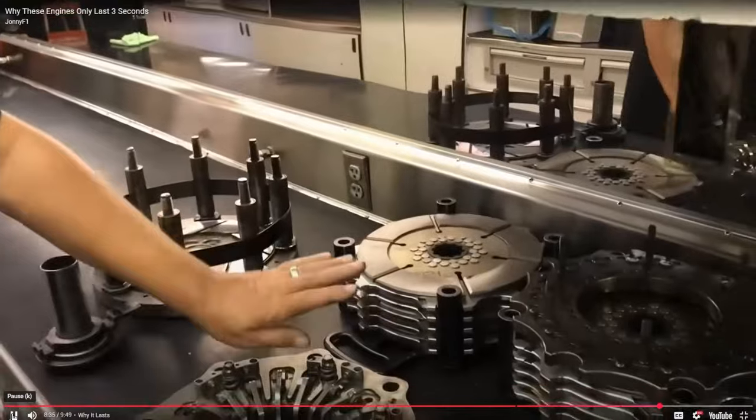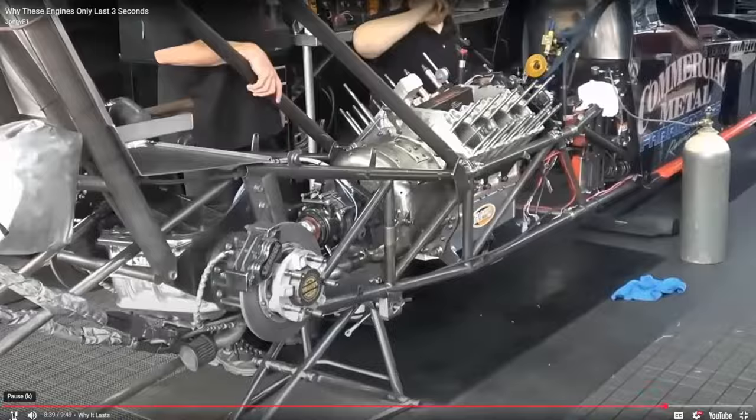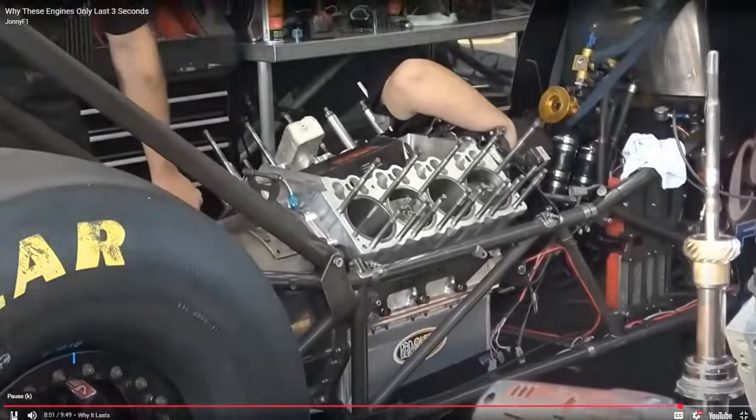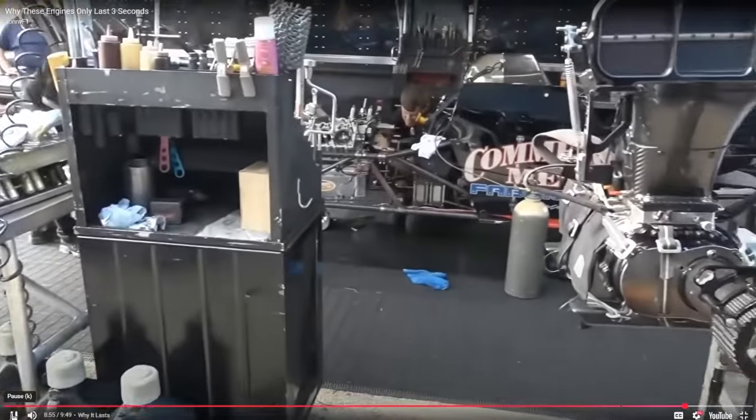You also have some more consumable items like clutches, tires, carbon brakes, which need to all be replaced after every single run. Maintaining a top fuel dragster is a race against time, and it's not uncommon for teams to only have minutes to rebuild an engine entirely in between runs. If a car makes it to the finals every single race, the engine will be completely torn down, inspected, and rebuilt 184 times over the course of a season.